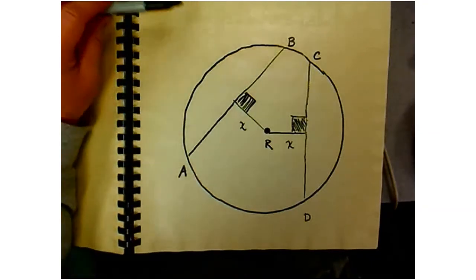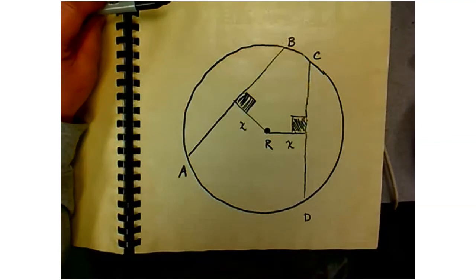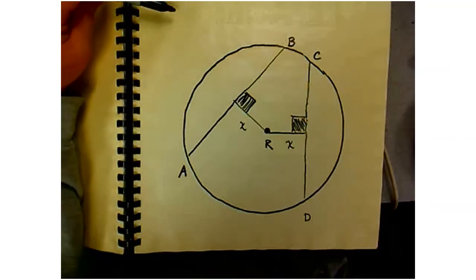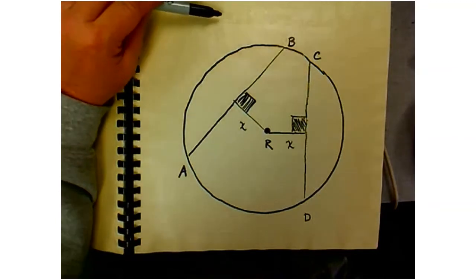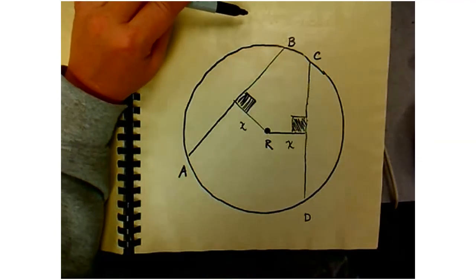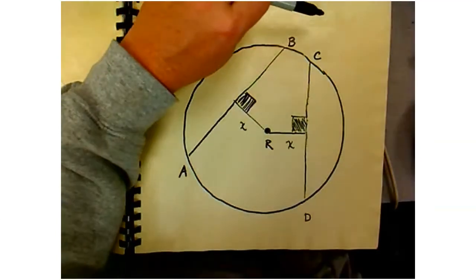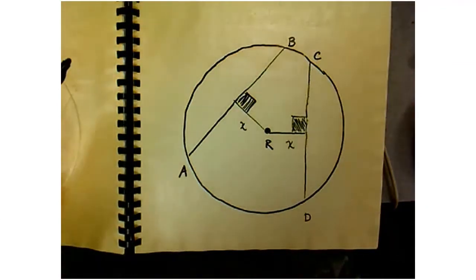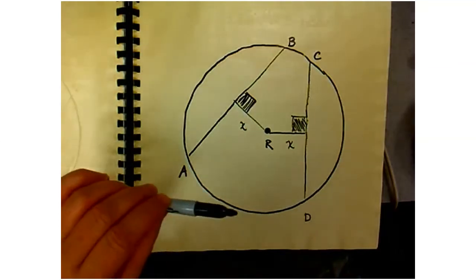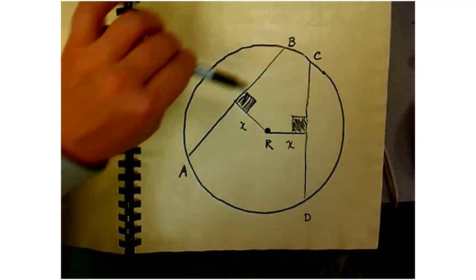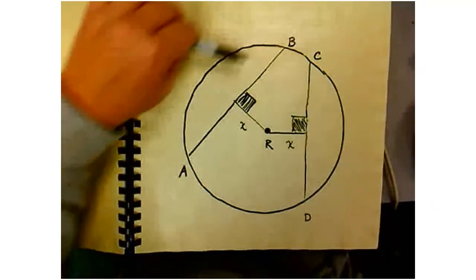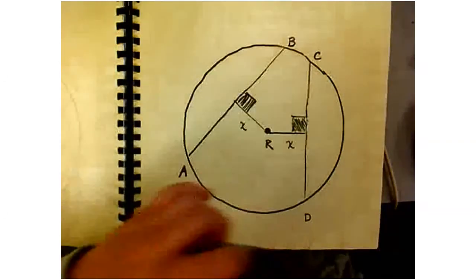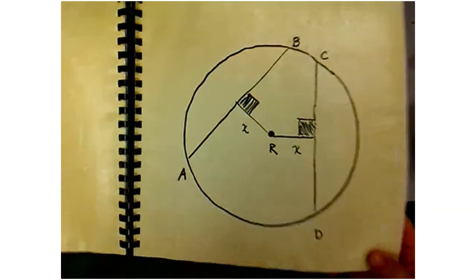So let's read what they want us to do in number 5 directly above the drawing. It says, in circle R, if AB equals 2x minus 7 and CD equals 5x minus 22, find x. So we double check and make sure they're not tricking us with half of the chord, right? So A to B. Okay, yep, we got the whole thing. AB is 2x minus 7. And C to D, okay, the whole thing. CD is 5x minus 22. So how are we going to solve this?